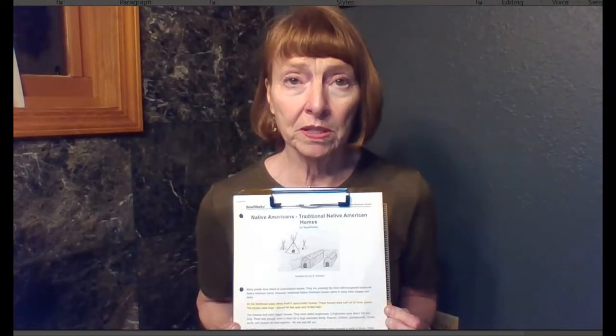Mr. Standard read Native Americans' traditional Native American homes, and one of the subtopics of the text was the Northwest Coast homes. The first step to synthesize information is to reread the subsections of the first text to get the information in your head. So now I'm going to read. Tribes lived in slant-roof houses. These houses were built out of cedar planks. The houses were huge, around 40 feet wide and 10 feet high.